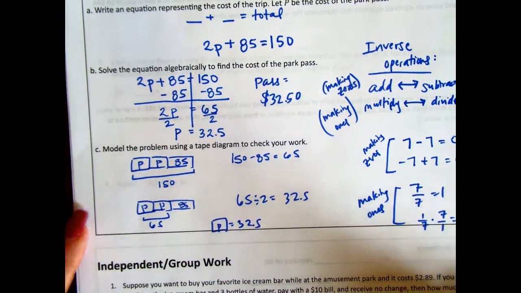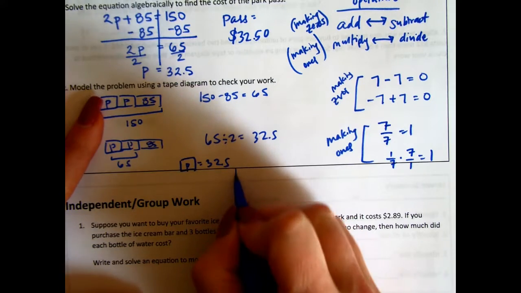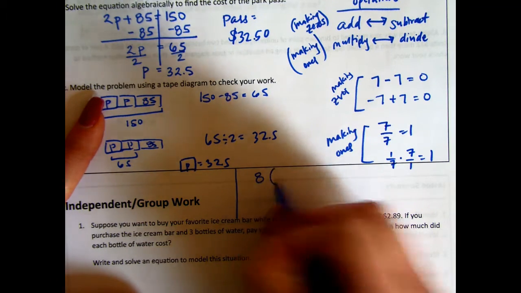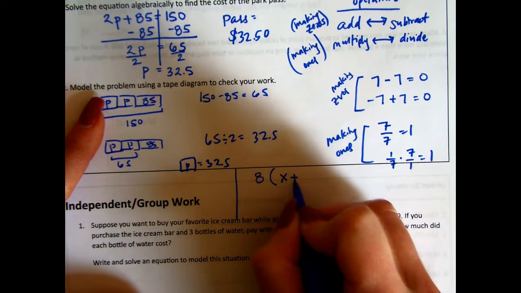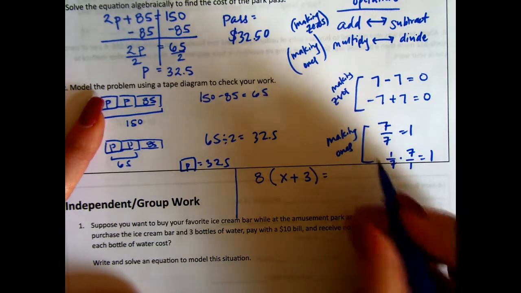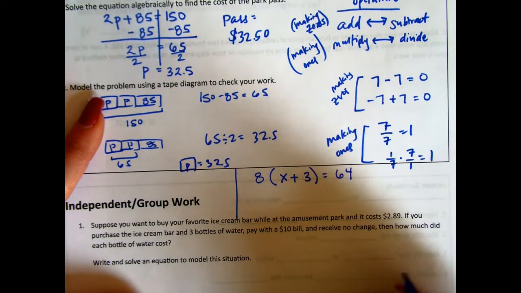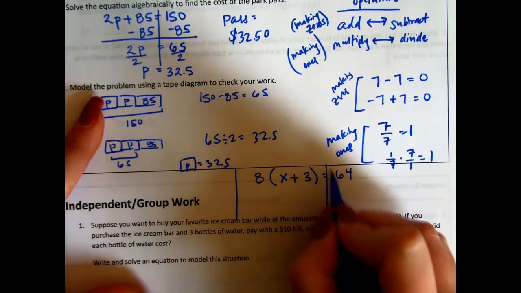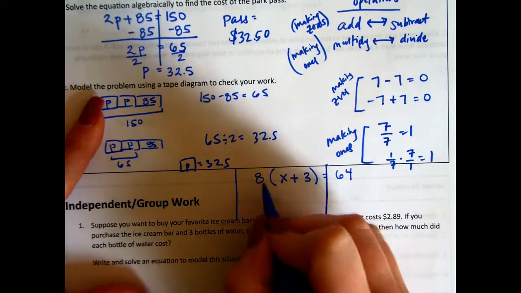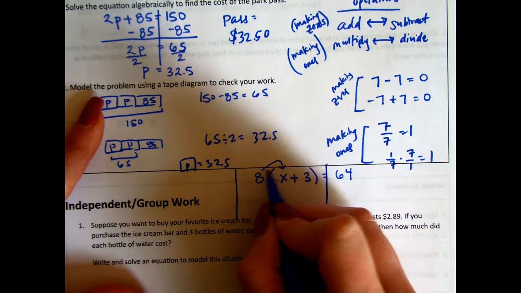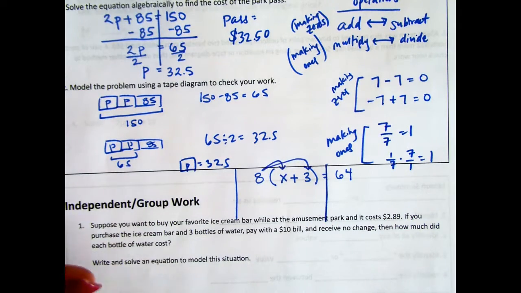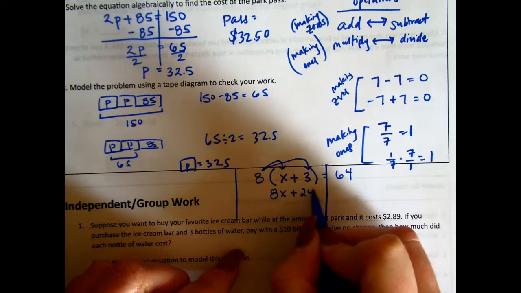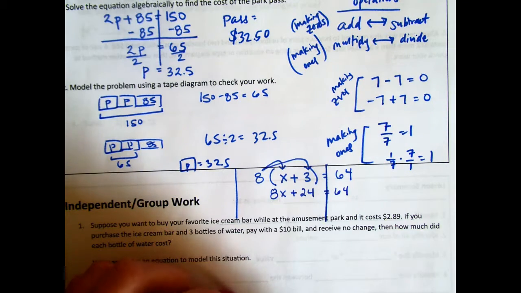Okay, we're going to make some room right here and just do one more. If I have 8 times x plus 3 equals 64, then first I'm going to draw my wall, dividing line, whatever we want to call it. And I'm going to distribute this first so that this is simplified. So we have 8x plus 24 equals 64.